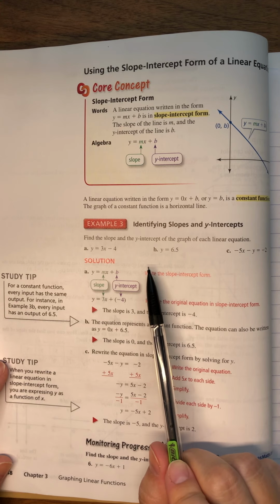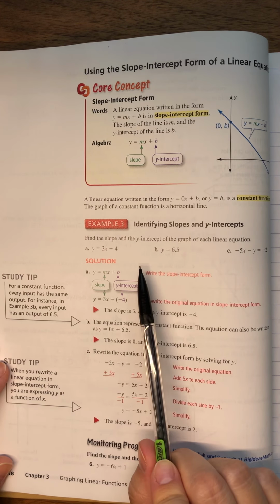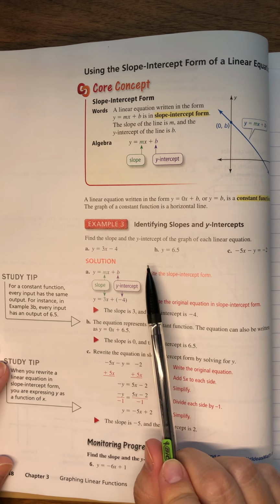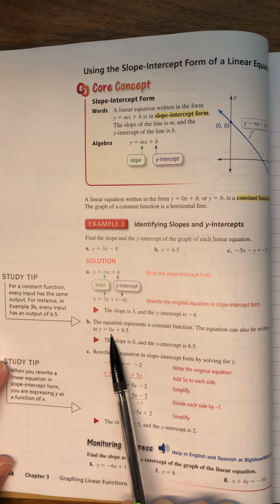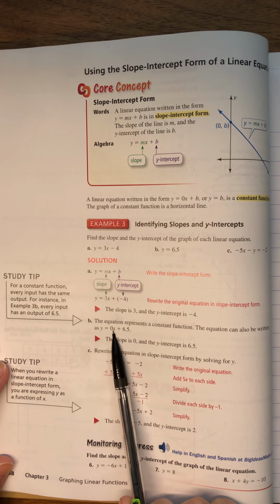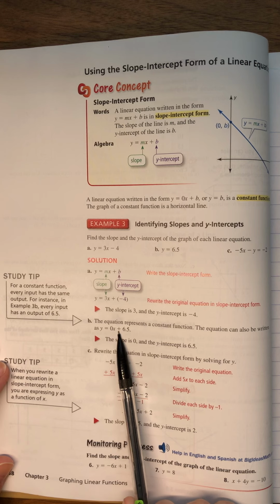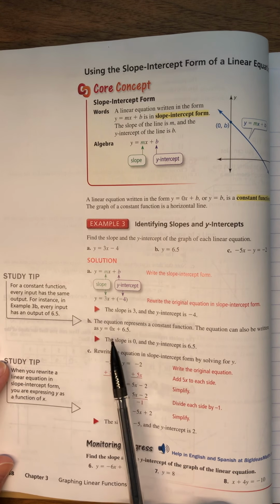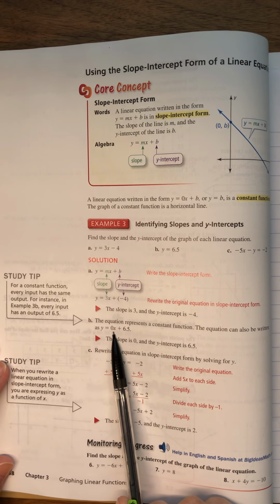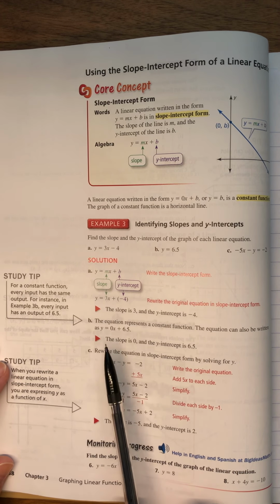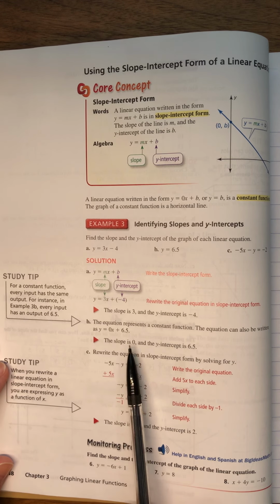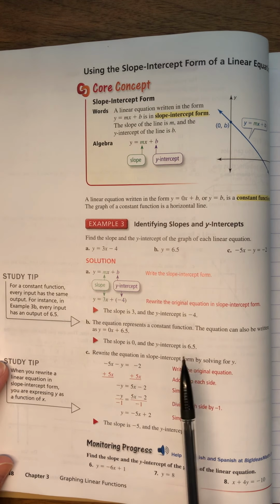We know that the slope of a horizontal line is 0, and that's why there's no x term, because technically the equation is y equals 0x plus 6.5, and we know that 0 times anything just cancels this term out, so that's why it's not there. But it really is, and it does have a slope of 0. So our slope in this equation is 0, and our y-intercept of this equation is 6.5.